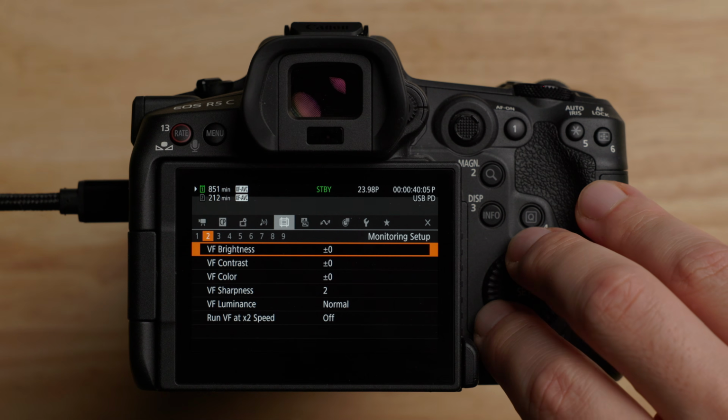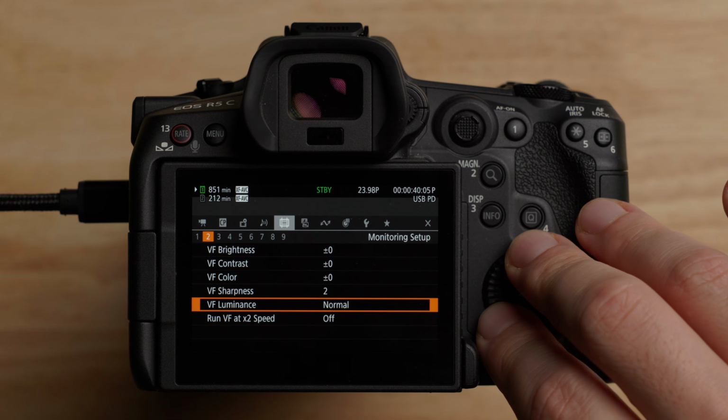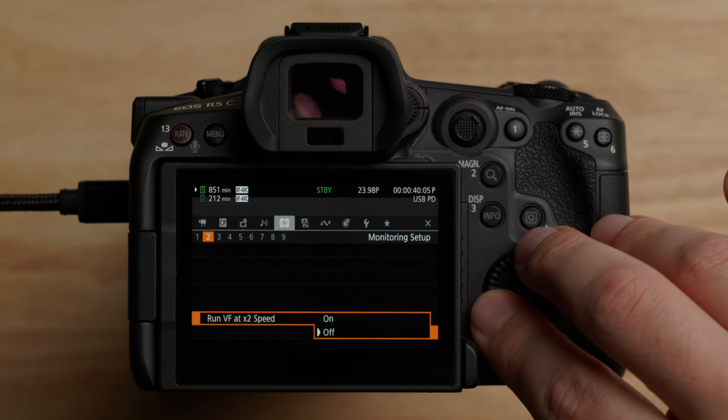A lot of this is personal preference, so make sure you dial this in how you like. I just usually leave this stuff standard, maybe turn the viewfinder luminance up if I can't see it outside. The last thing here is run viewfinder at 2x speed. I turn this on. What this does is it allows a little bit smoother motion in the viewfinder. It probably uses more battery, but I like the way it looks, so I'm gonna turn that on.